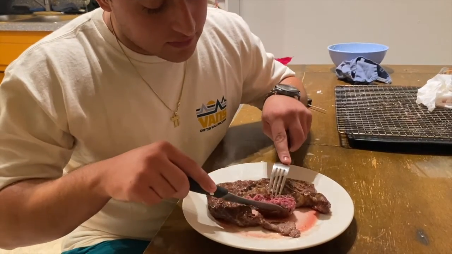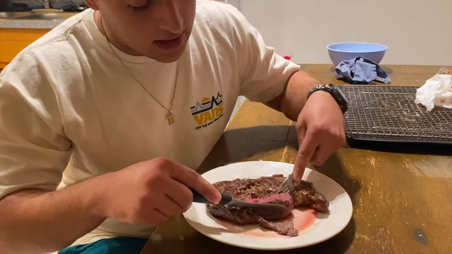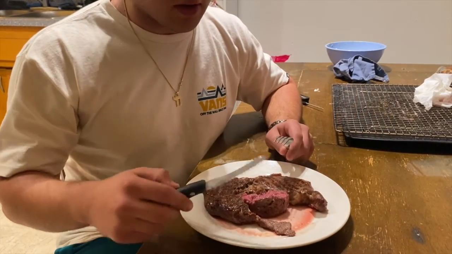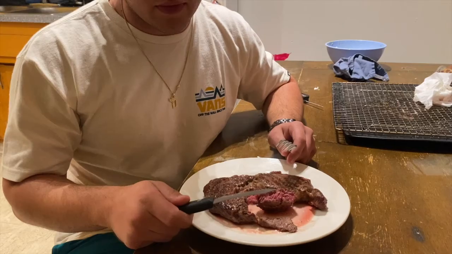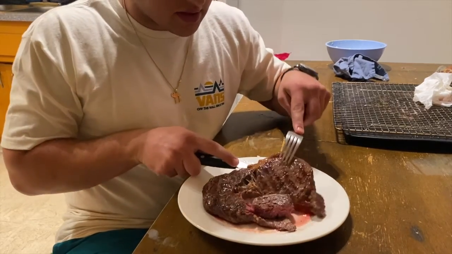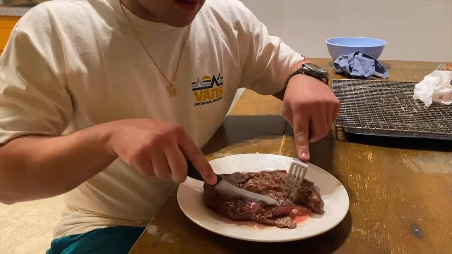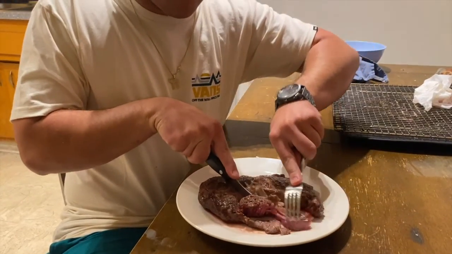Also notice how juicy the steak is here. That is a result of the salting and the cooking techniques used. Finally, notice the brown crust created by the Maillard reaction. Now to try it. Delicious.